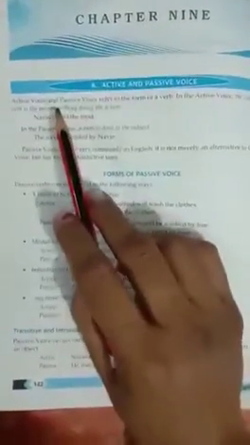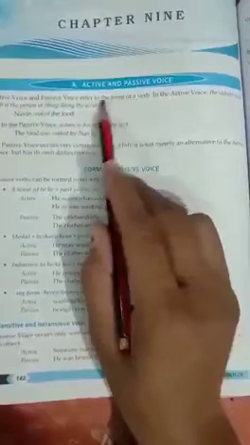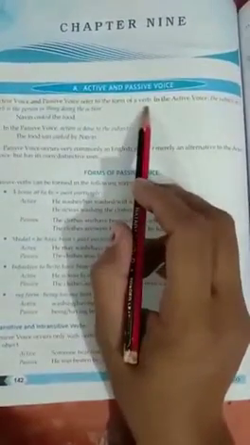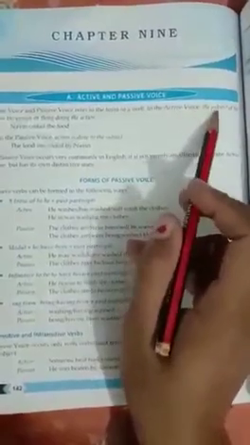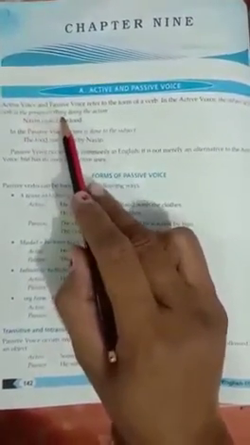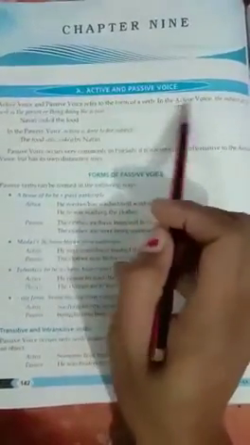You know what is active? Active voice and passive voice refer to the form of verb. In active voice, what happens? The subject of the verb is the person or thing doing action. Who is doing action in that active voice?